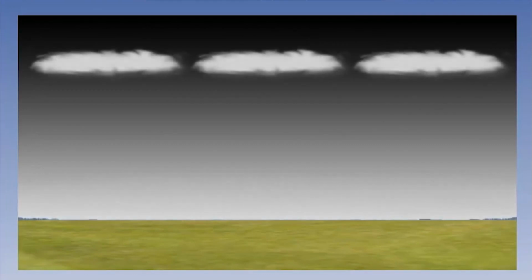Two further mechanisms that will clear fog very effectively are increasing cloud at higher levels, which inhibits the loss of radiation, and the advection of drier air into a foggy area.